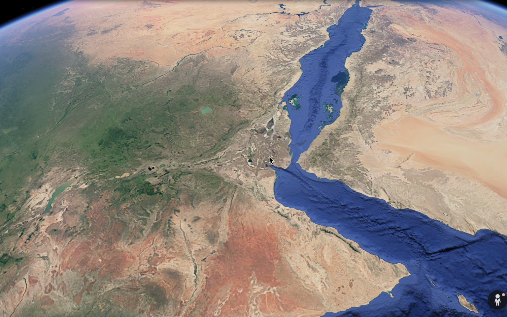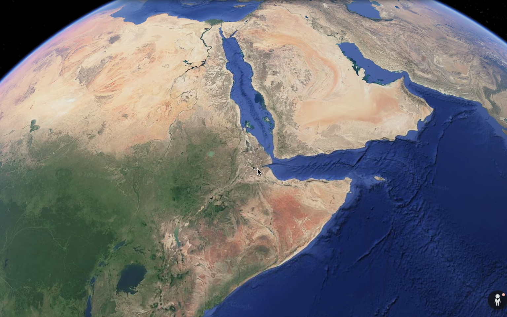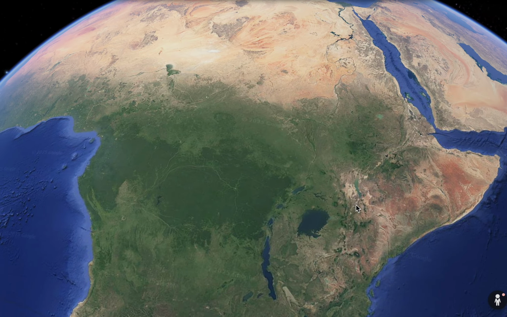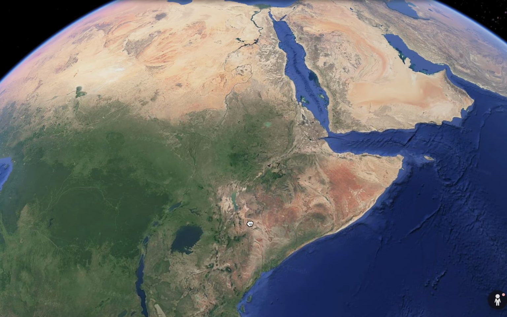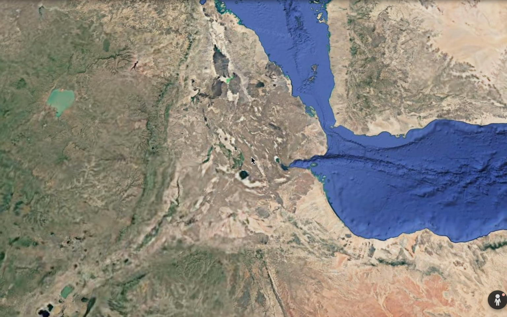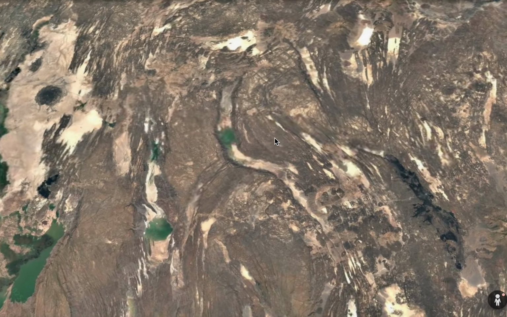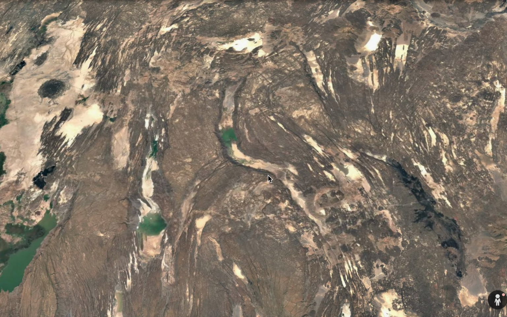But when you find the exact same feature right here in Africa on the equator, this is the equator, that green line, right here on the equator, right next to the Red Sea, and you're telling me this doesn't look exactly like the Oregon Scablands?